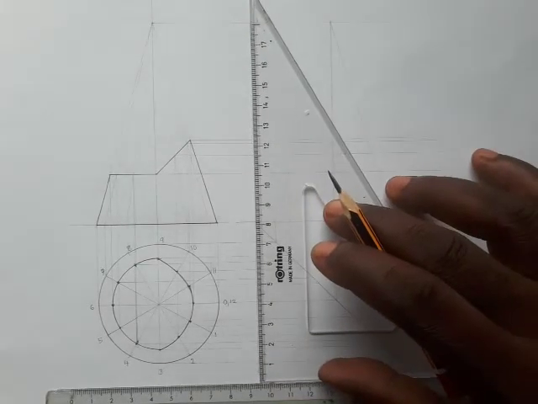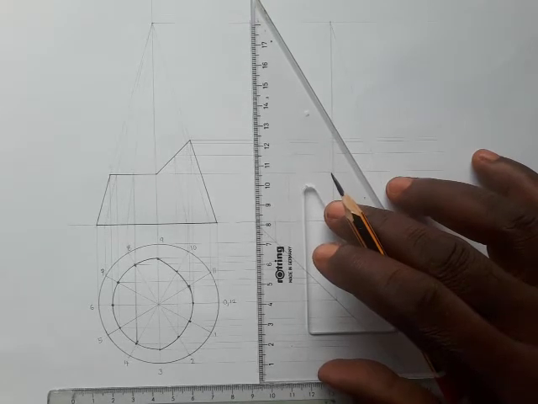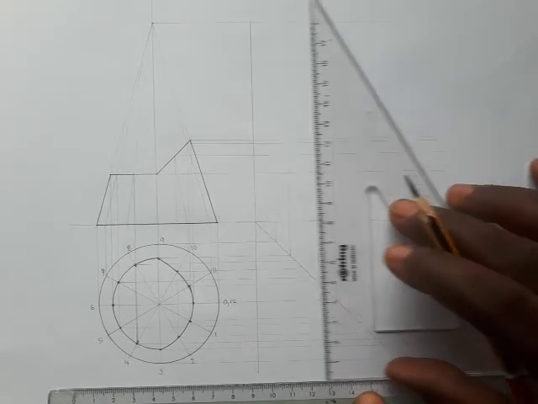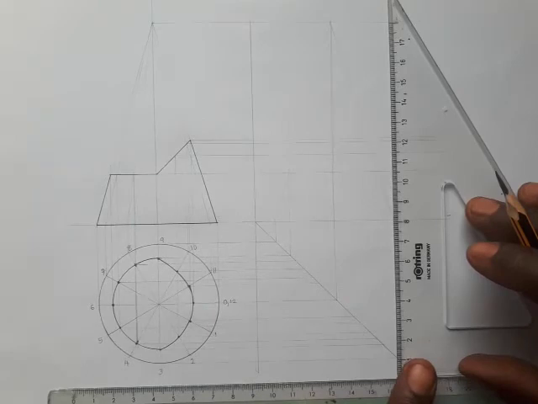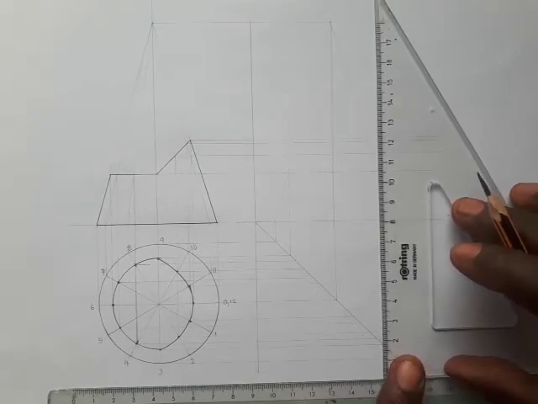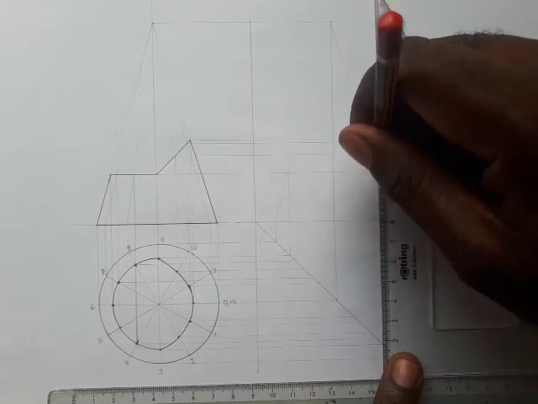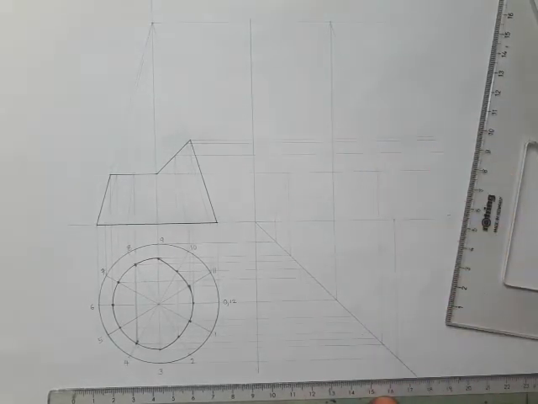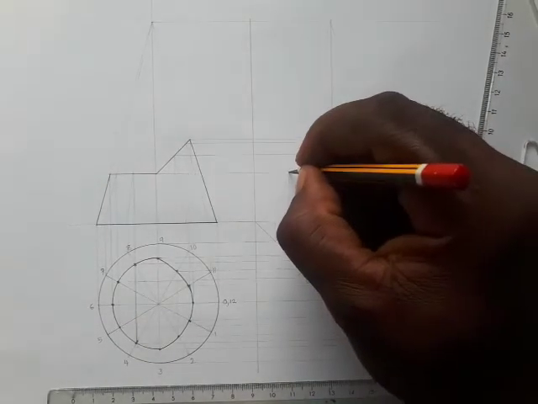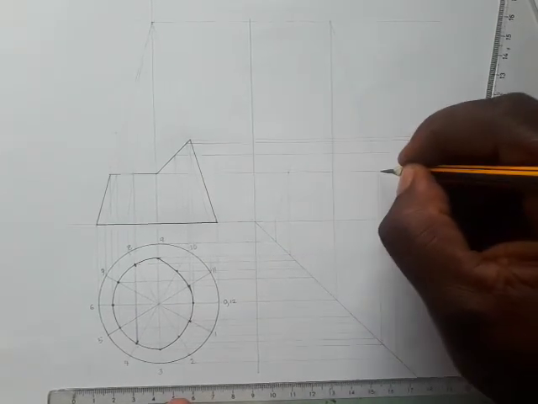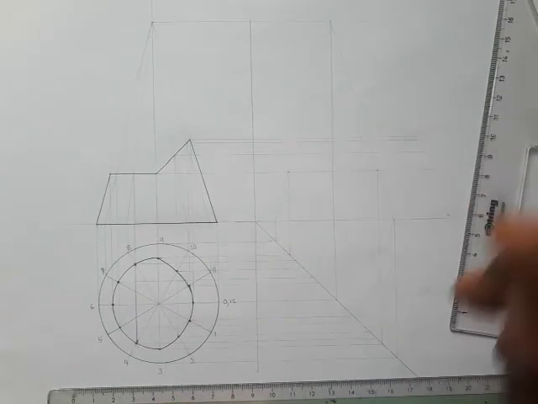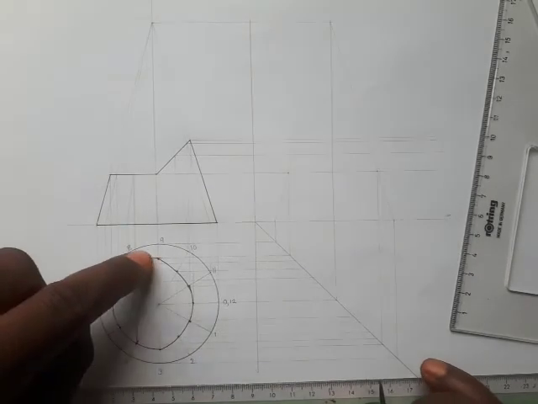Sorry, let me take that again. My hand shook. Okay, line 3, just at this point of intersection on the dots. So I have a dot here and another one here. Good.